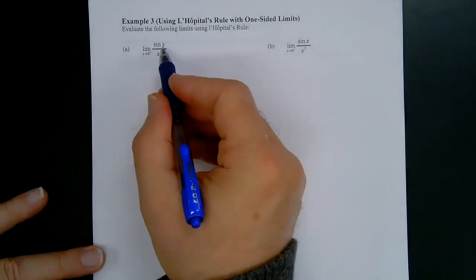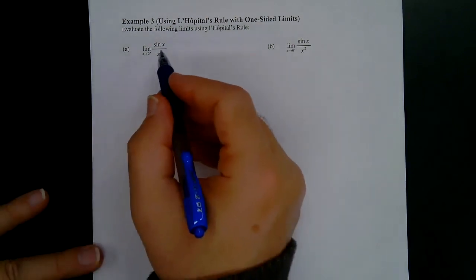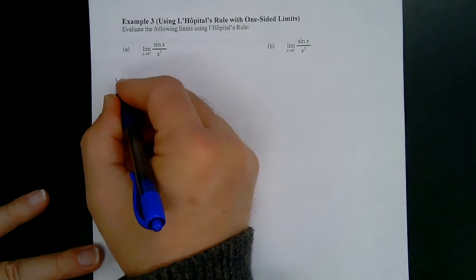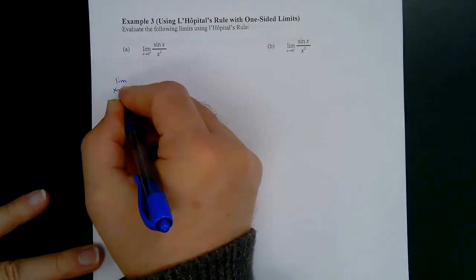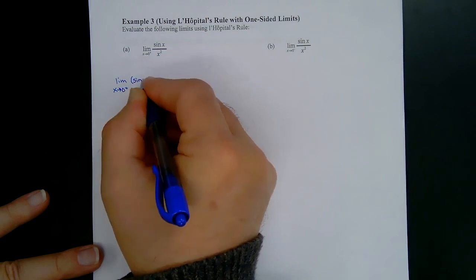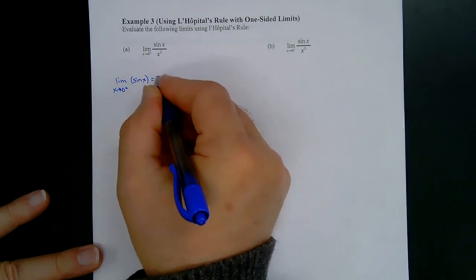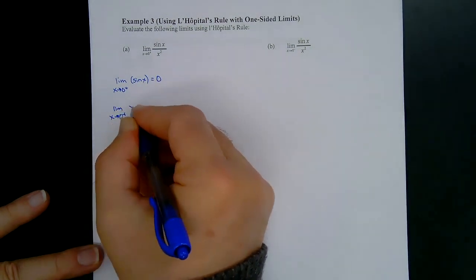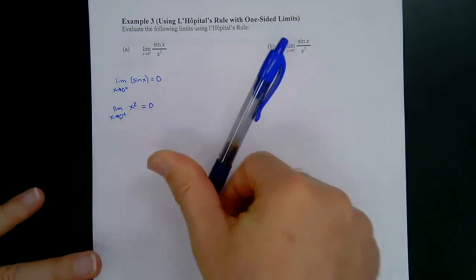when you do one-sided limits, you can try to do just the direct substitution. And if we try to put 0 in here for sine, right, sine of 0, angle 0 would be on the positive x-axis, and your y is 0 there. So this is going to be 0. Trying to plug 0 in here, that's going to be 0. Okay, but once again, you have to make these two statements. The limit as x approaches 0 from the right of sine of x equals 0. And the limit as x approaches 0 from the right of x squared, that's also equal to 0.